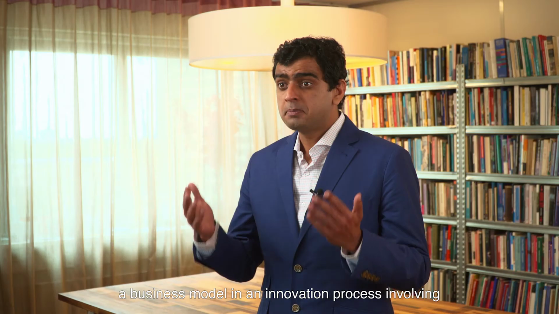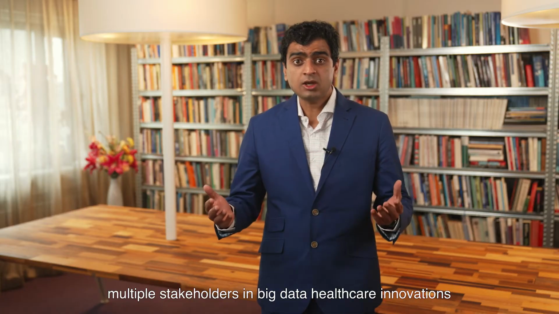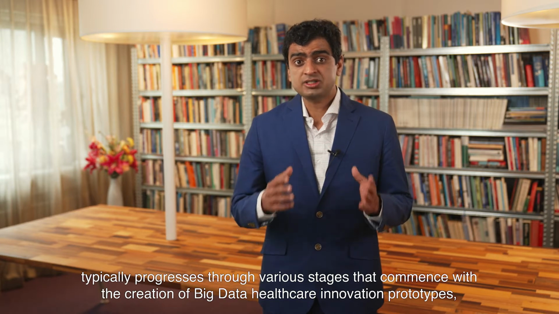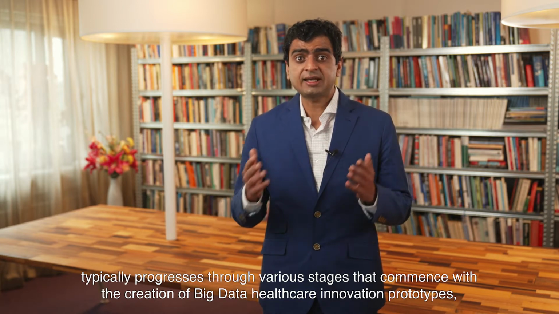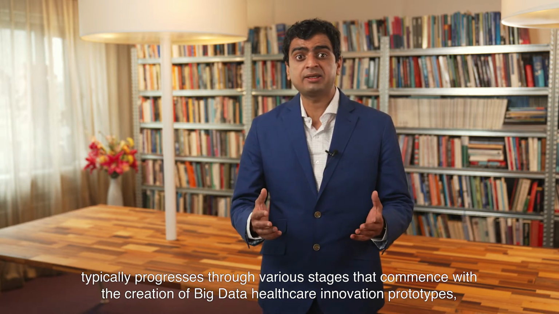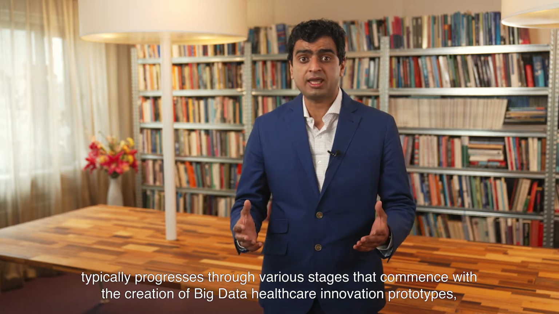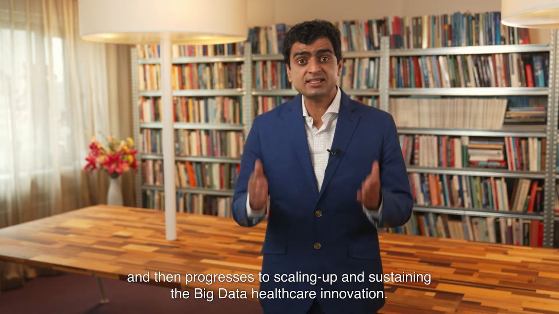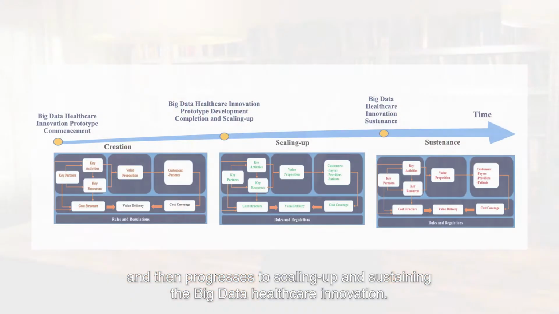As such, a business model in an innovation process involving multiple stakeholders in big data healthcare innovations typically progresses through various stages that commence with the creation of big data healthcare innovation prototypes and then progresses to scaling up and sustaining the big data healthcare innovation.